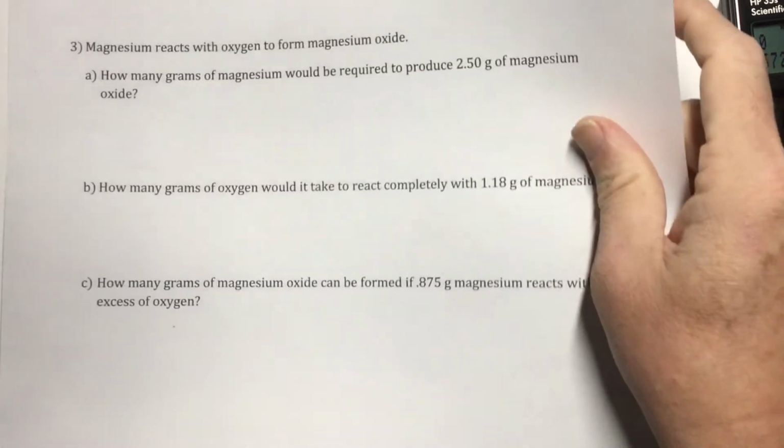Number 2. Let me get rid of this piece of paper right here. Number 3.